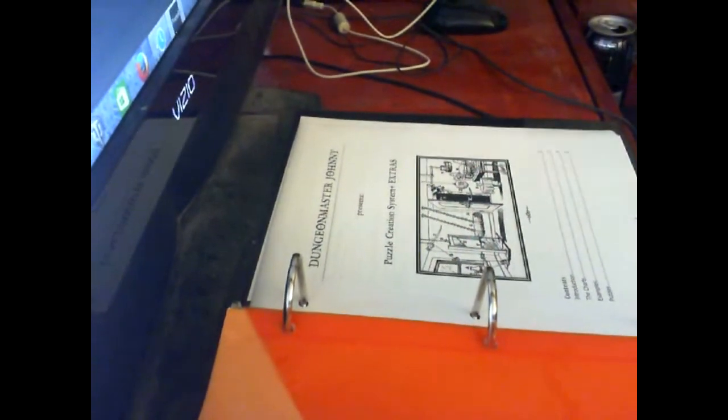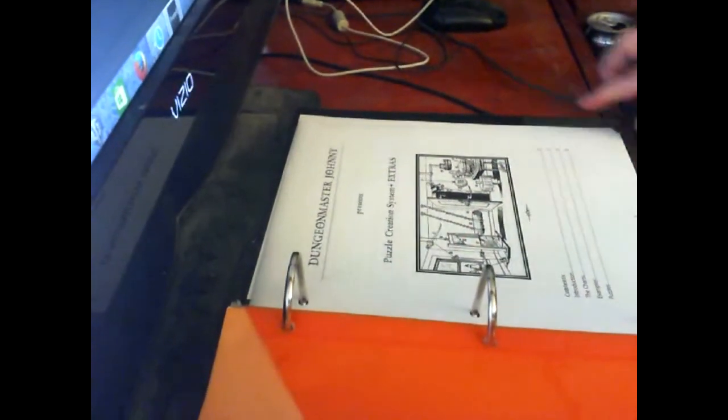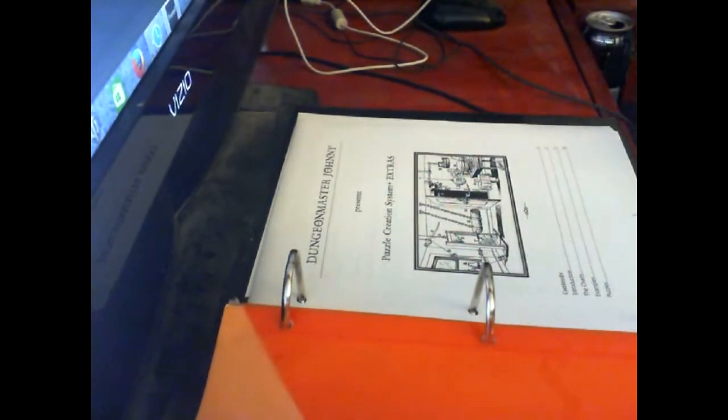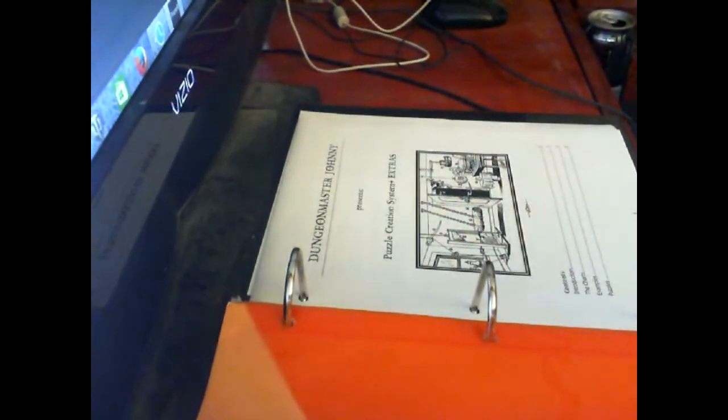You can really customize it. You can roll on the chart and have a random one, or you can go through the list and pick it out and make your own. Really good resource. If you're interested, send Dungeon Master Johnny a message on Facebook, and he'll give you the details on how to get that.